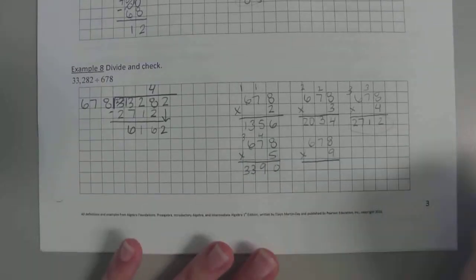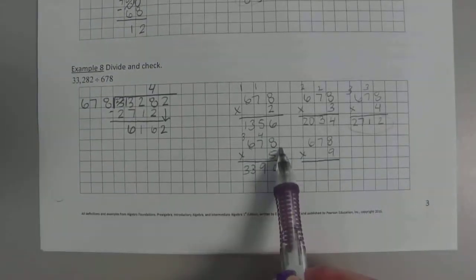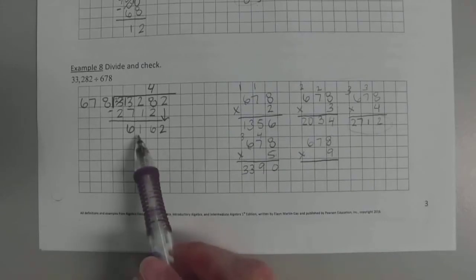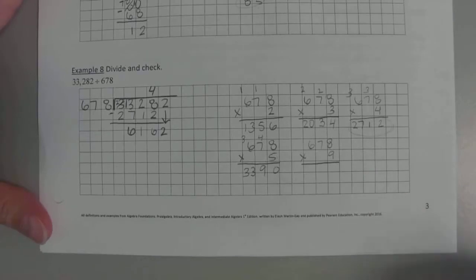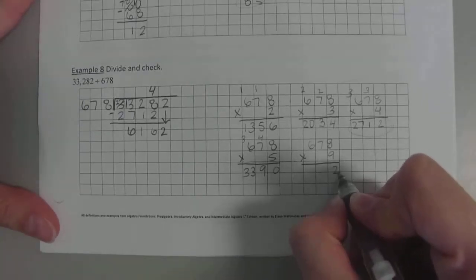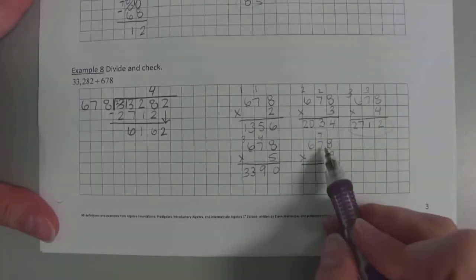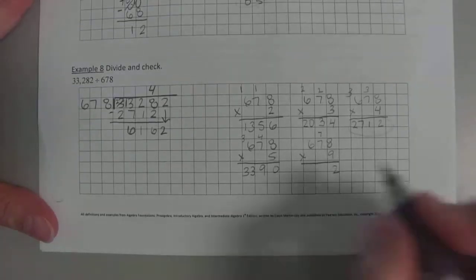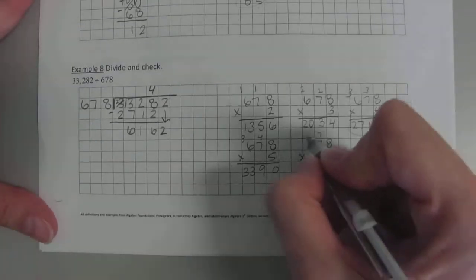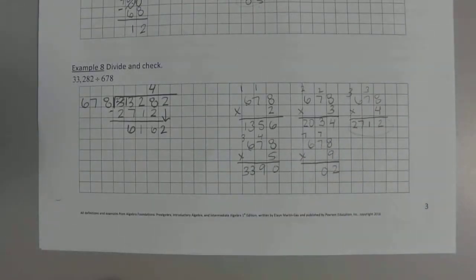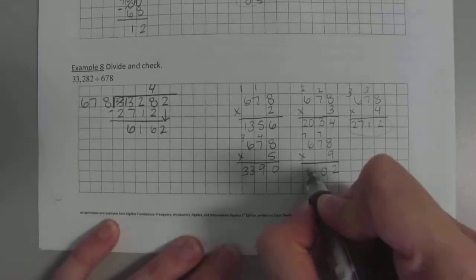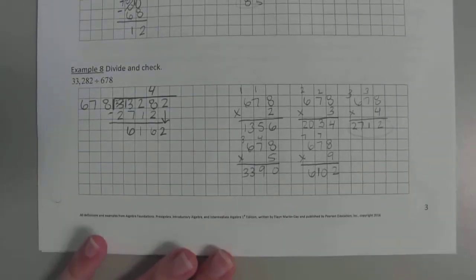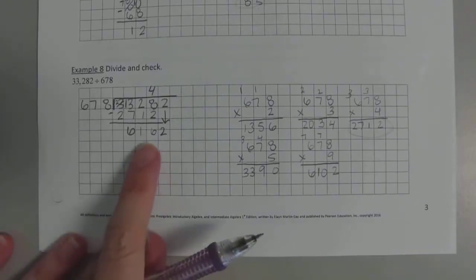I'm going to try it times 9. Because we know 678 times 10, you just add a 0, right? That's 6780. That puts us over. So hopefully 9 will work for us. So 9 times 8, is that 72? Put your 2, carry your 7. 9 times 7 is 63, plus your 7 is 70, so put your 0, carry your 7. And then 9 times 6 is 54, plus your 7 is 61. 6102, for those that are working ahead, does that look all right? 6102? Yeah.